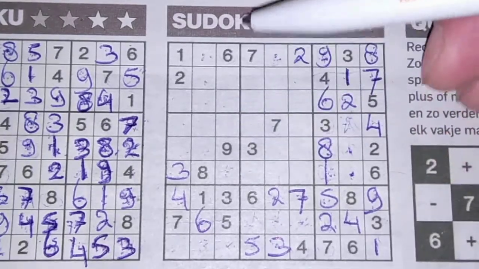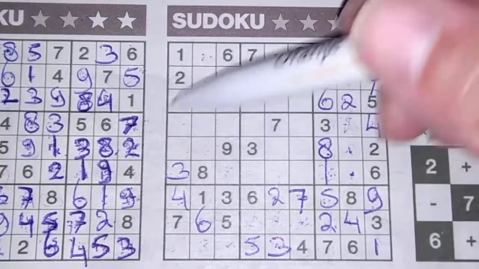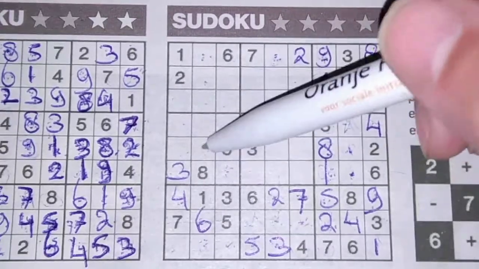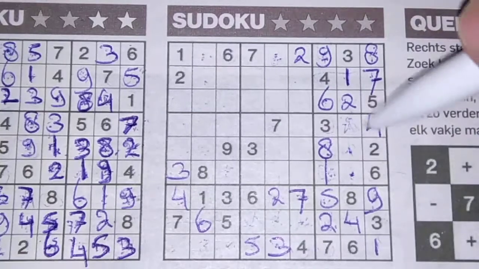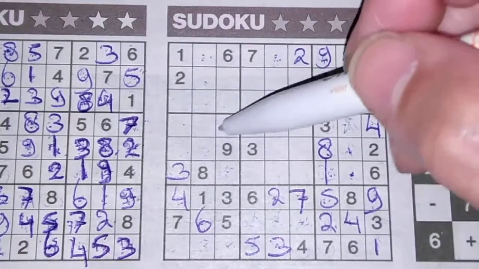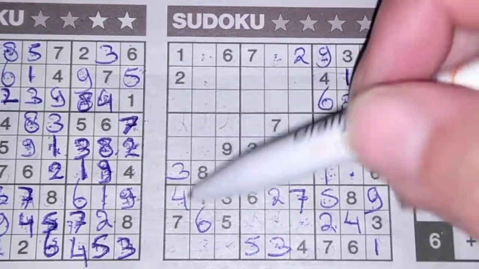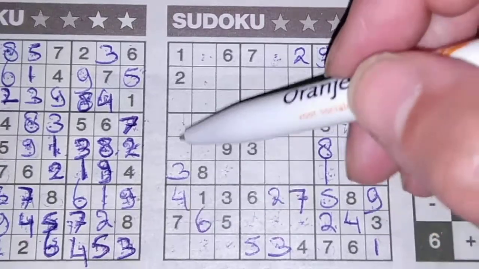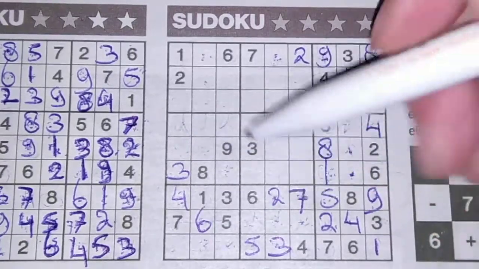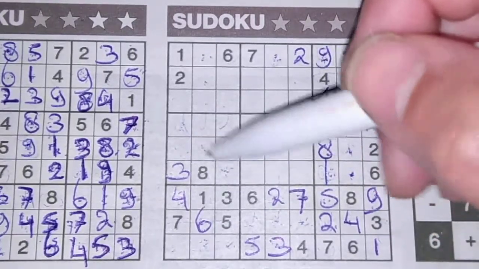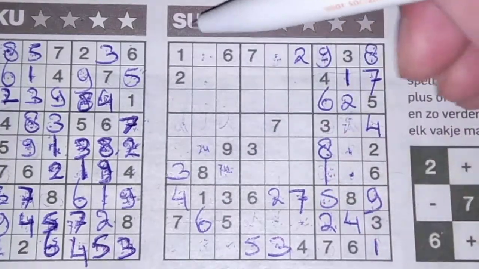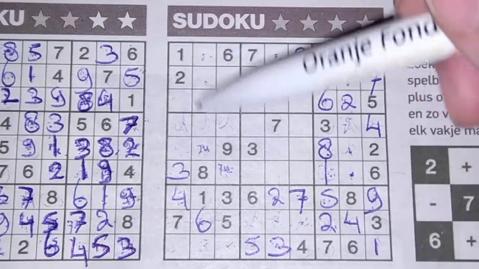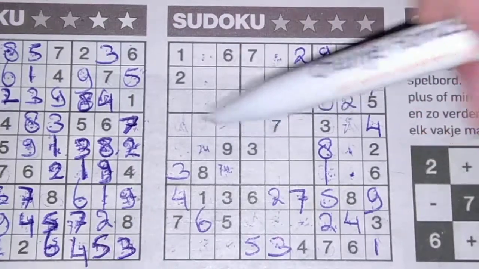We have a pair here in this big square. 6 missing numbers. 2 of them are the 4 and the 7. We have a 4 and a 7 here, so no 4 and a 7 in these 3 boxes. Here also the 4 and the 7. No 4 and a 7 in those 2 boxes. So we have a pair here, the 7 and the 4 left. That means 4 missing numbers.